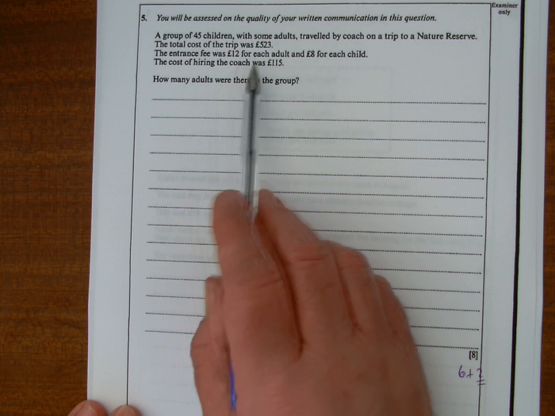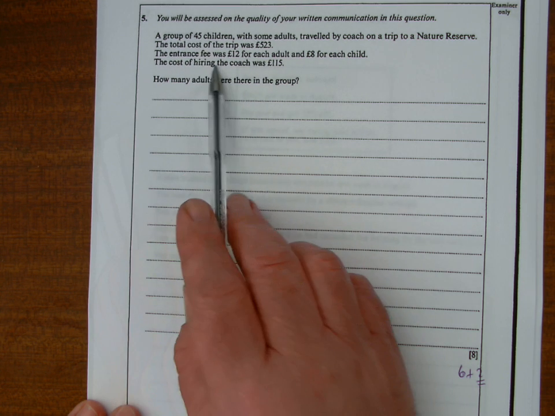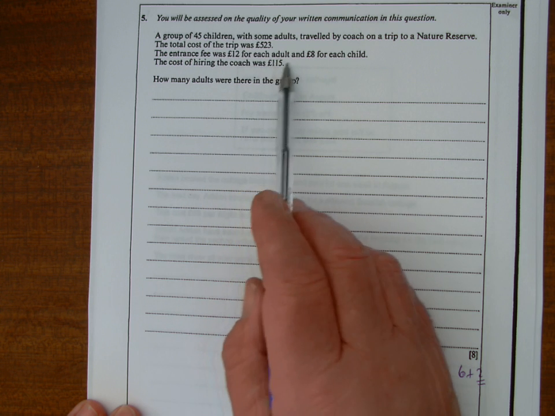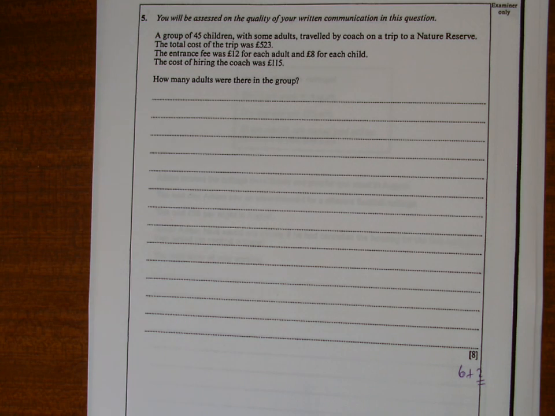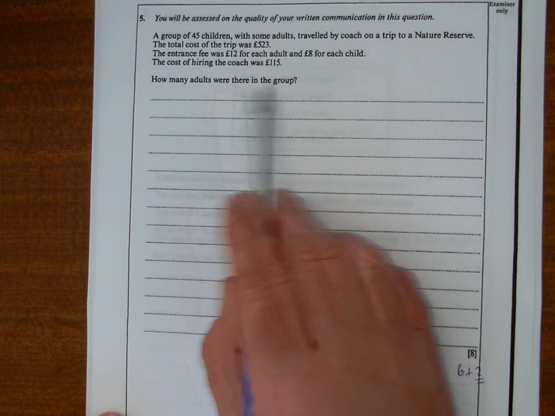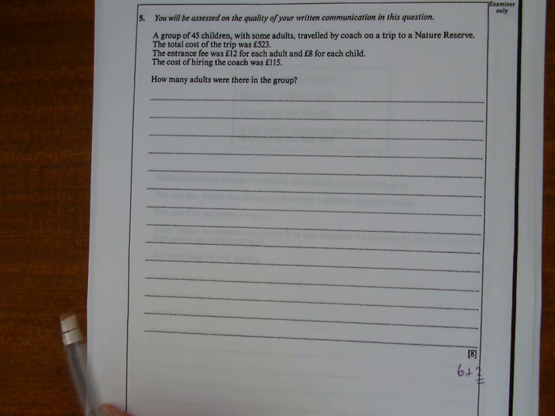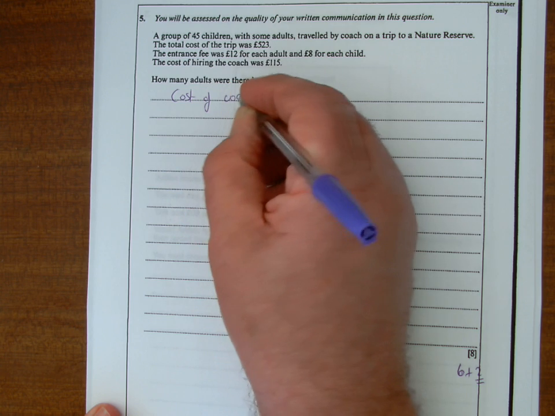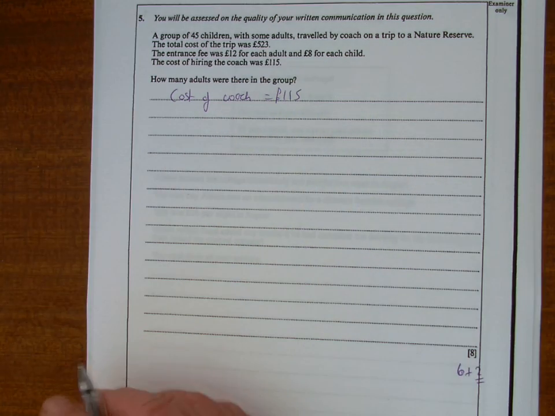The cost of the trip, so I know the total cost of the trip, and I've got 45 children. It was £12 for each adult to go and £8 for each child. The cost of hiring the coach is £150. So let's do some costings first of all. Okay, so I just write down, the cost of the coach is £115, so that's straightforward.